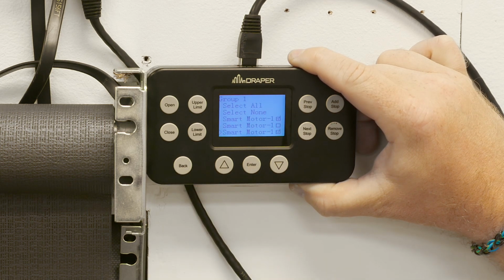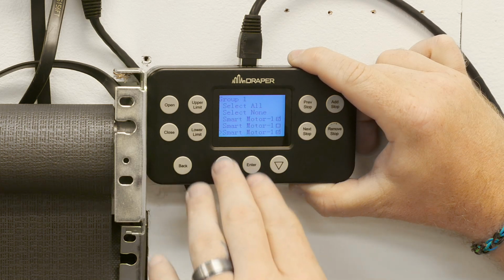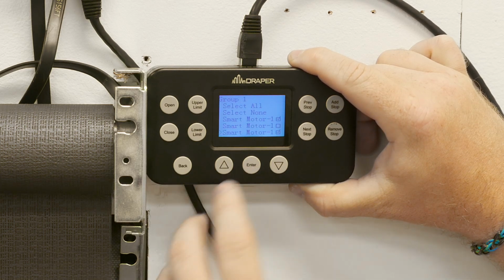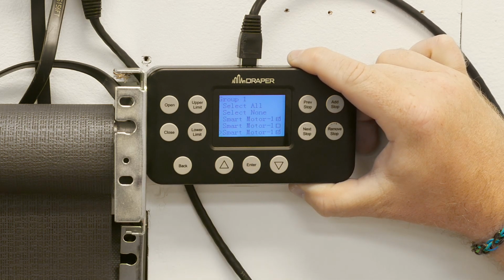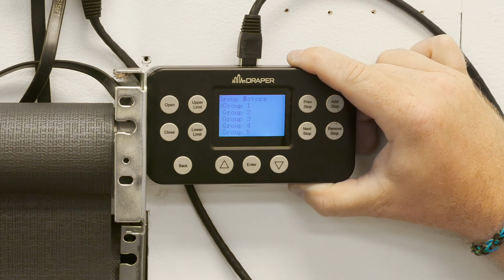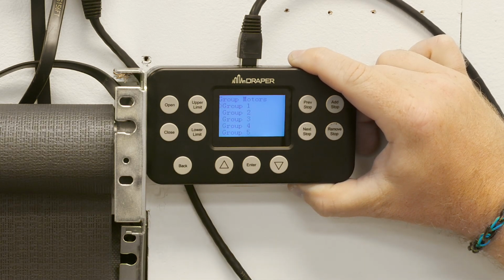Again, if you need to identify the shade, you can simply hover over it and the shade will begin to identify. If you have the shades renamed, that name will populate here and it makes it much easier to identify them. I have my two shades selected, so I'm going to hit back to go back to the main menu. Now my group 1 is selected.